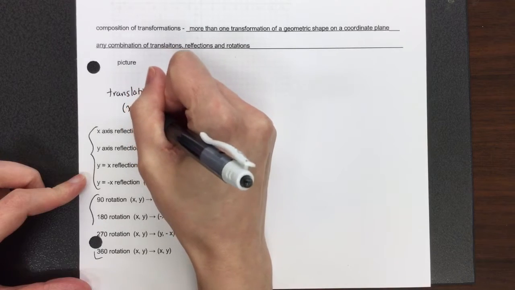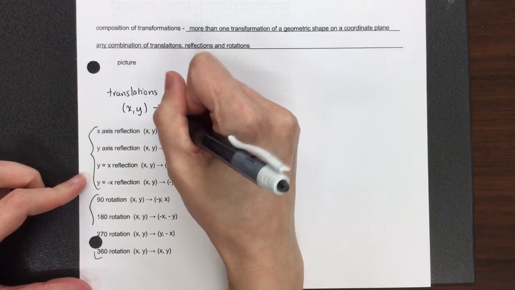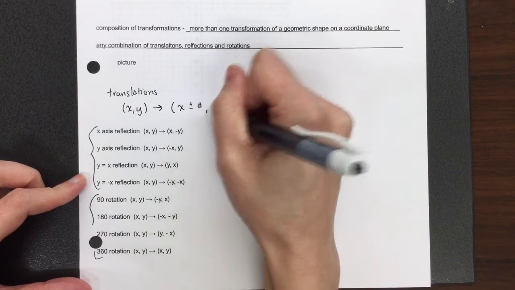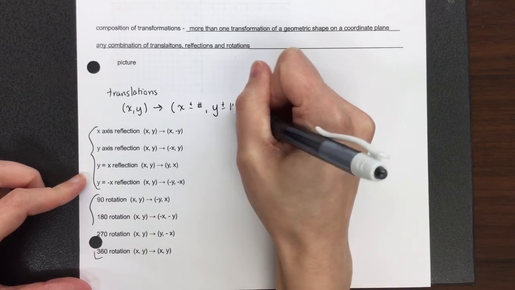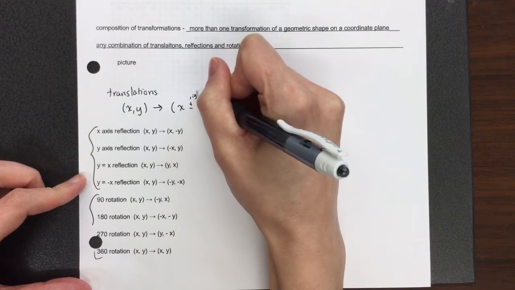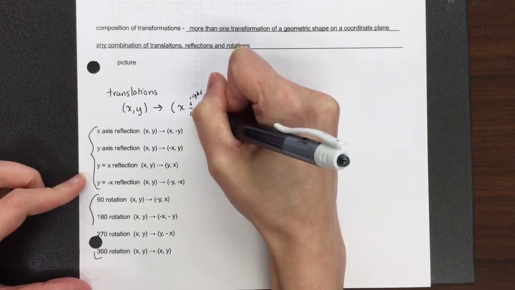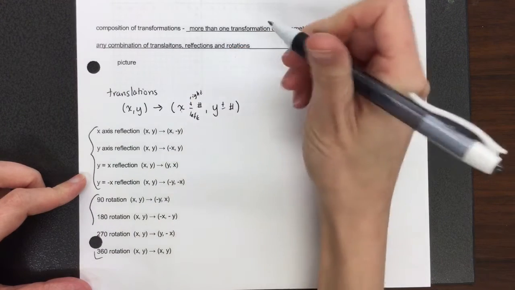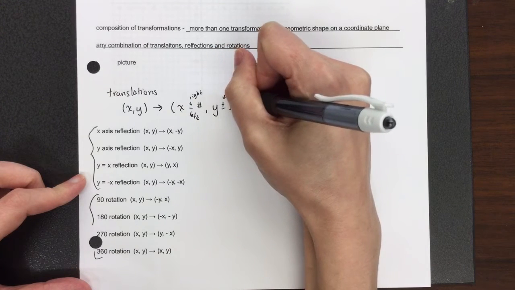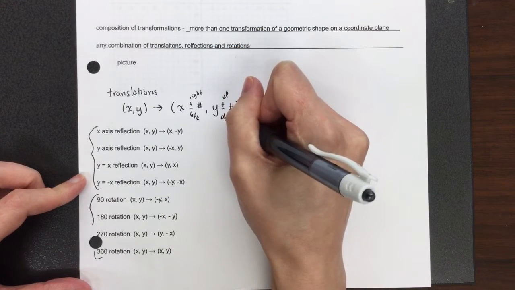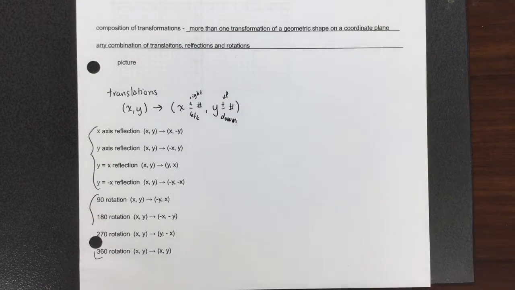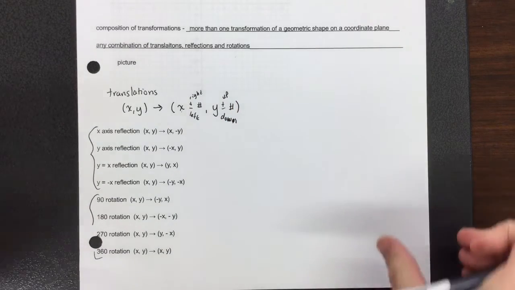For translations, the original point x, y is going to go to x plus or minus a number, comma, y plus or minus a number. Plus means you're going right, and minus means you're going left, because we're traveling along the x-axis. Positive y, plus the number, means going up, and minus the number means going down. So it's just a matter of using all the rules we've worked with so far together for one problem.